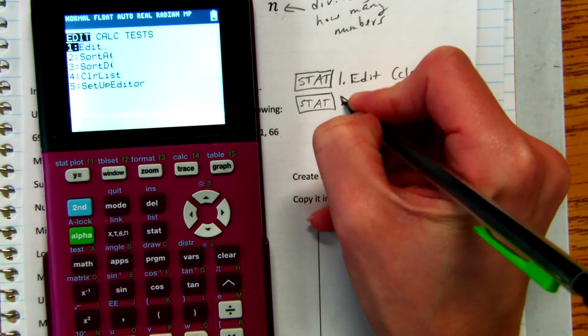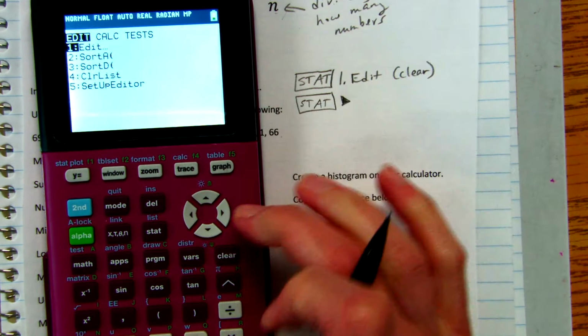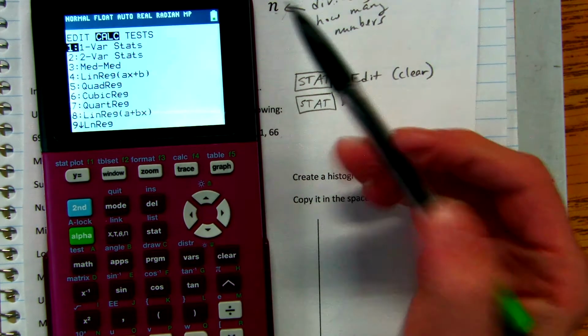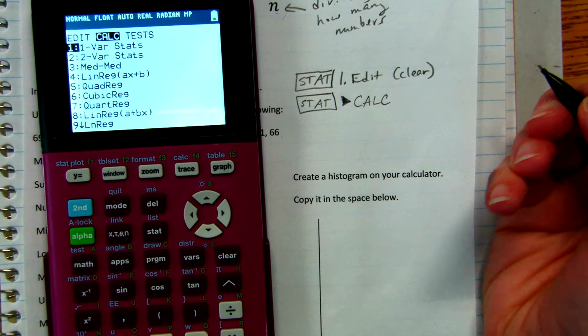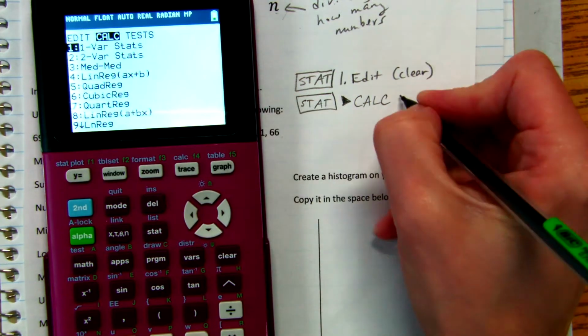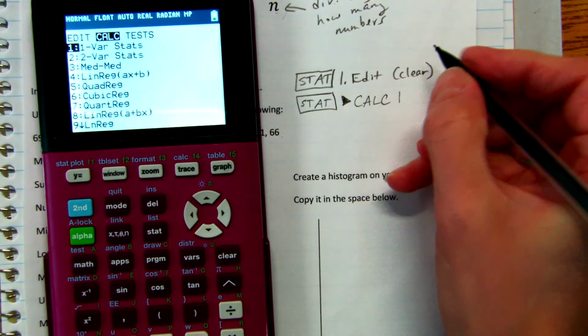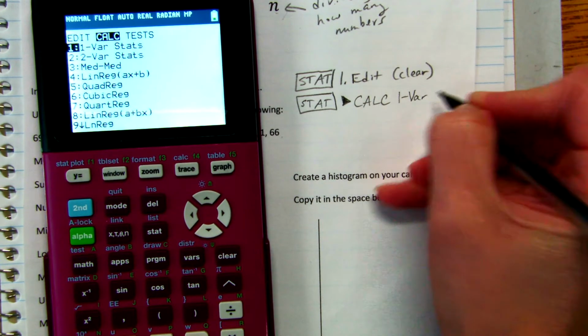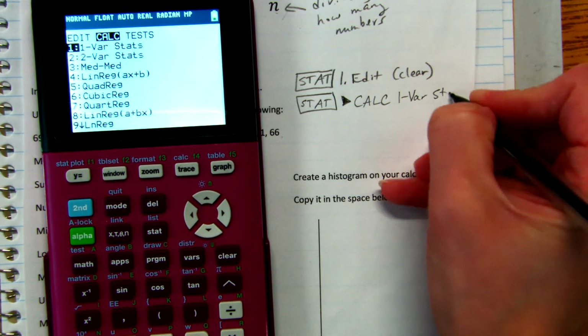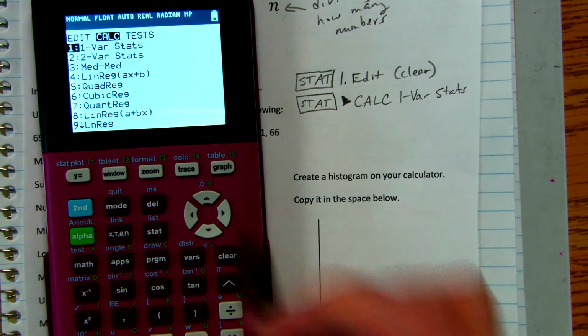So I'm going to draw a little right arrow symbol. You're going to hit the right arrow and go into the calc menu. And then we're going to choose number 1 that says 1 var stats. That's 1 variable statistics. 1 var stats. Okay? So that's what you're going to select.